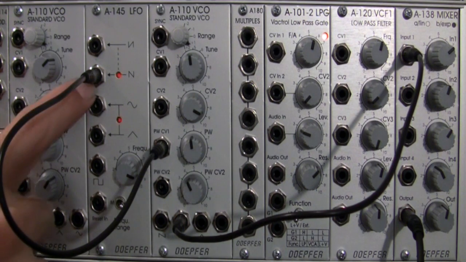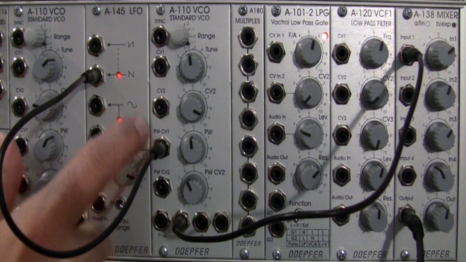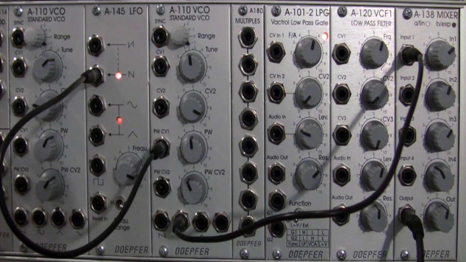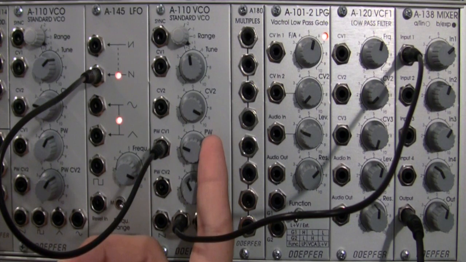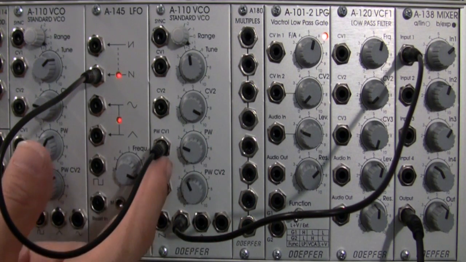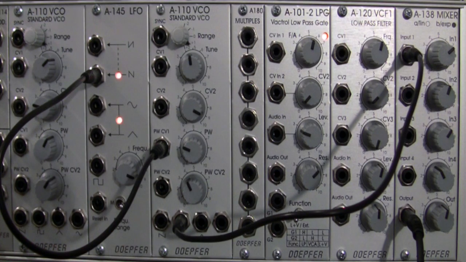So that is Saw Wave in the low frequency range, modulating Pulsewidth CV1 of the A110 standard VCO. And again, I have my dial here where I can manually adjust the Pulsewidth setting so that my modulation effect will change what it's changing.